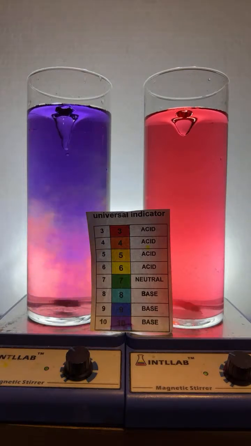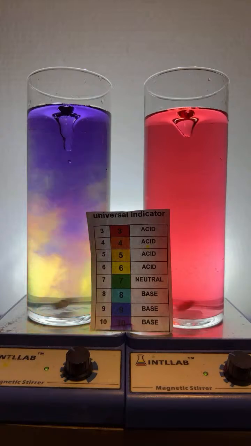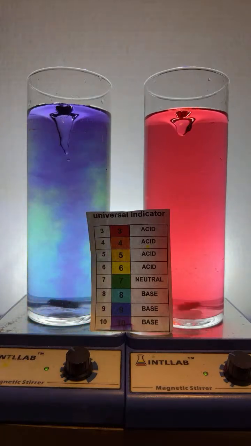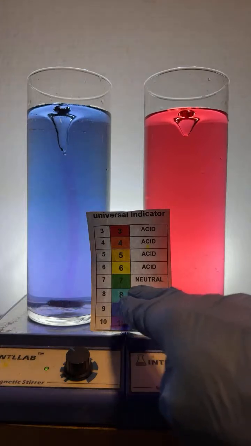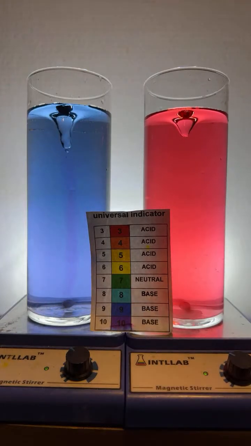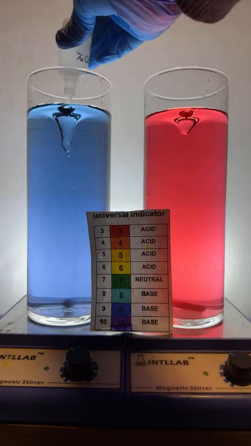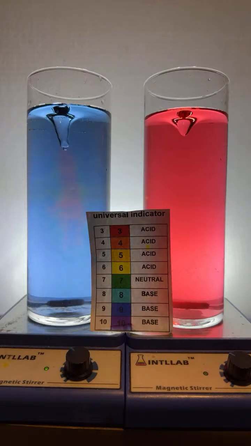And we have neutralized the base. I've added enough acid. Well, no, not quite. It looks like we're around pH 8 maybe. So I've added enough acid to bring the pH from 10 down to 8. Let's add another drop of the acid. See what happens here.